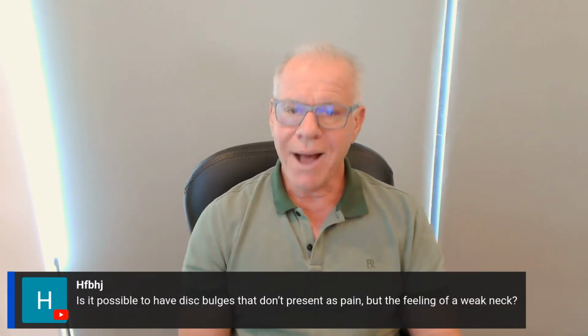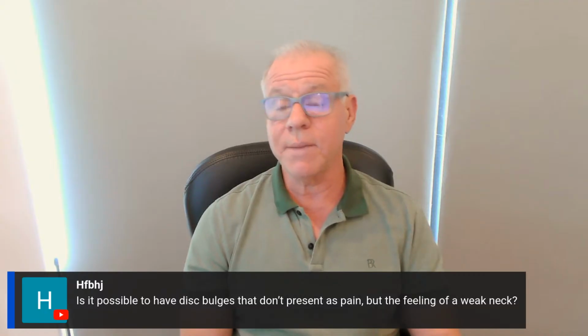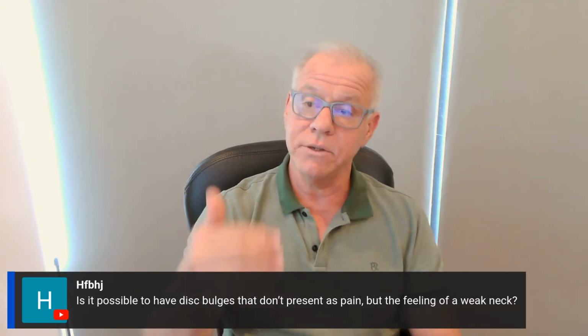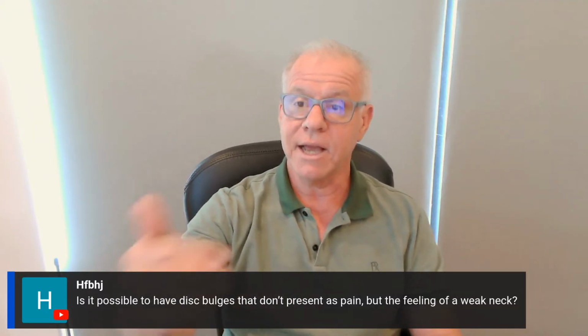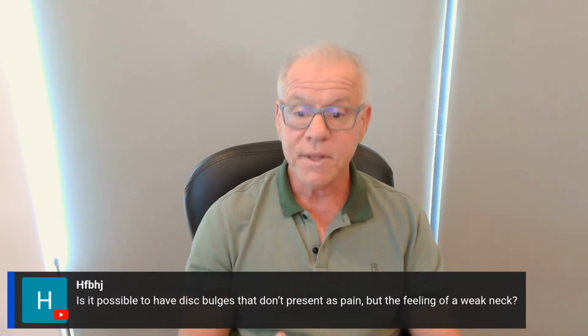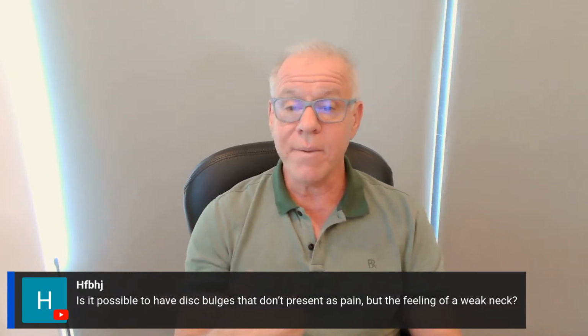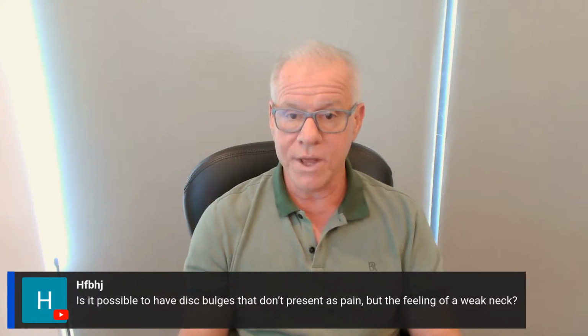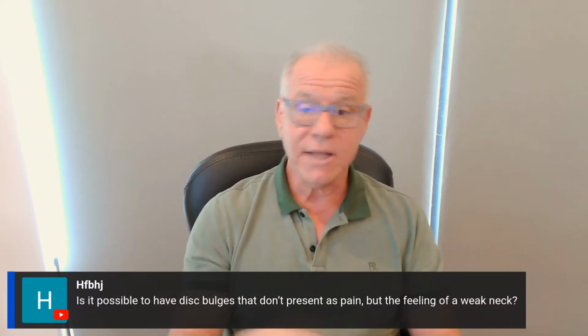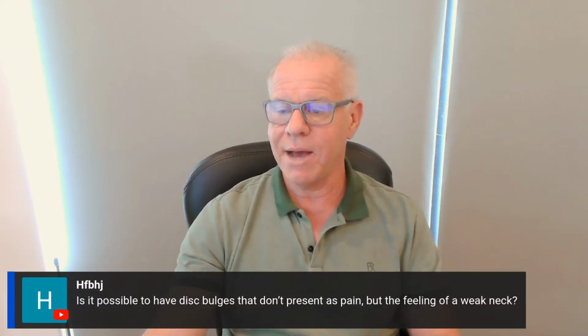Yeah, it's certainly possible to get a weak neck, usually due to an irritated nerve or dura that can be caused by a disc bulge. And you may or may not have a lot of neck pain with that. Having said that, there are lots of other things that can cause a weak neck, but that could be one of them.